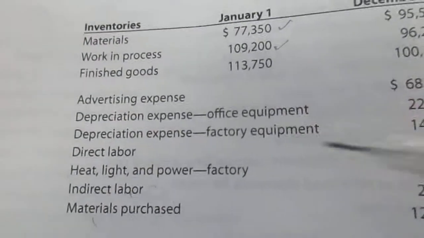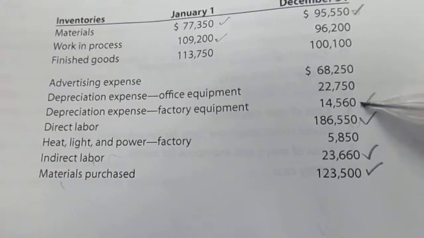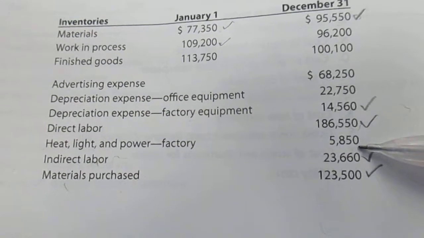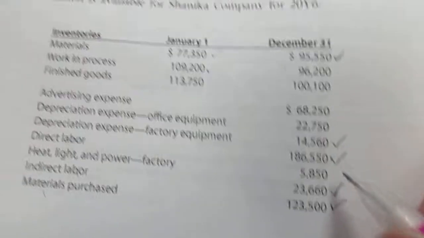As we look through our book here, the next one that we come to that we haven't used yet is heat, light, and power for the factory. So 5850.